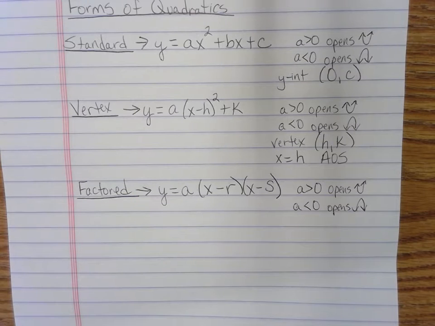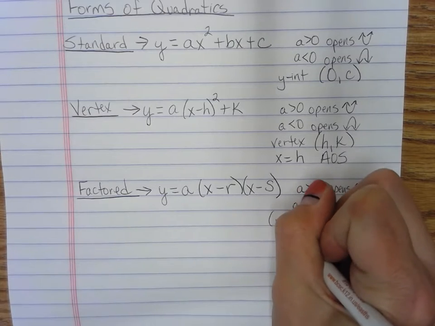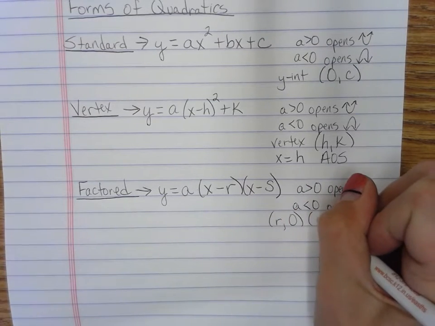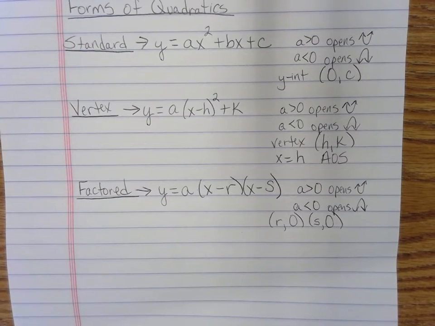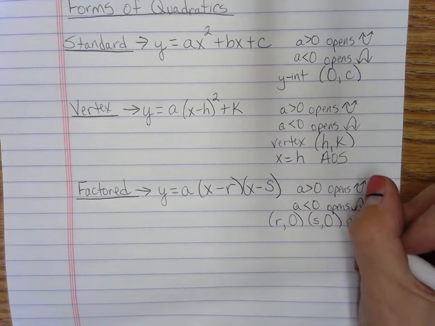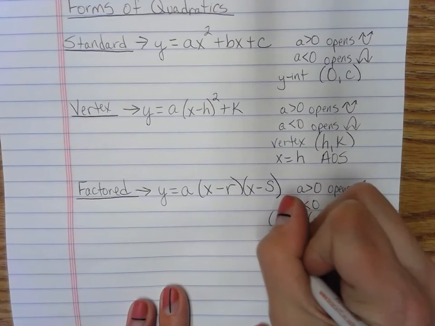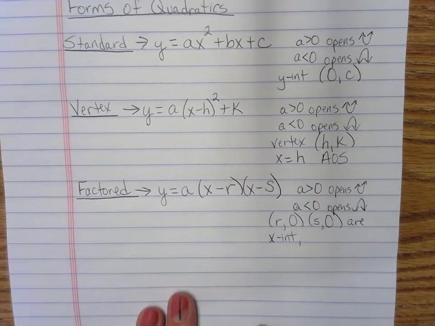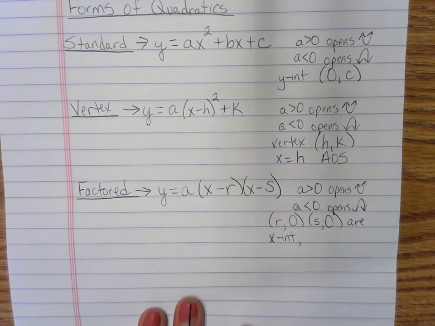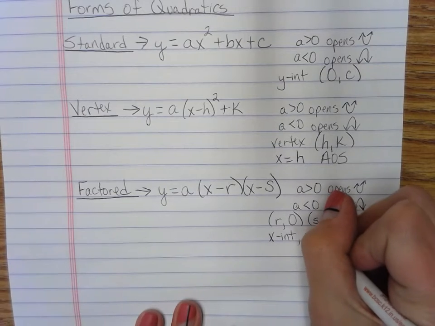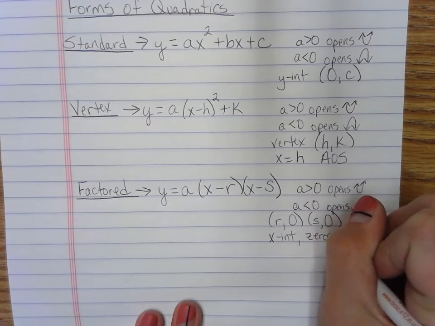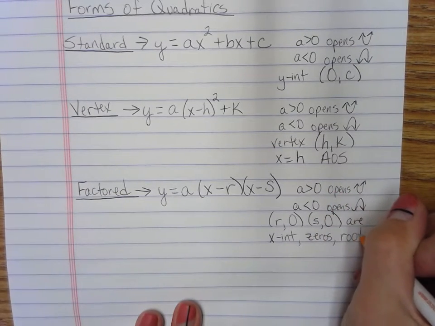But now we have the x-intercepts. So (R, 0) and (S, 0) are the x-intercepts. And depending on the book, or depending on the person, or depending on the day for Miss Ball, some days I call them x-intercepts, some days I call them zeros, and some days I call them roots.